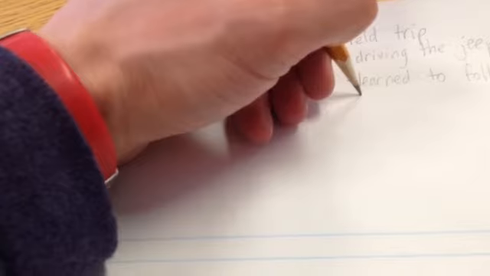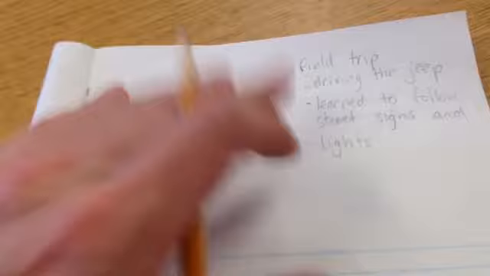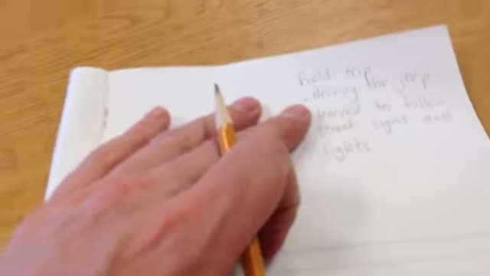So we learned to follow street signs and lights. So there we have our idea that we're going to write about. We have some ideas. So now we look at our checklist. So we generated our ideas. We picked our idea we want to write about. Now, what's our next step? What's number 3 on our checklist?